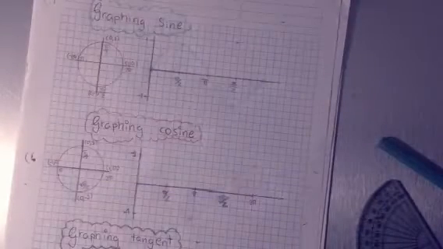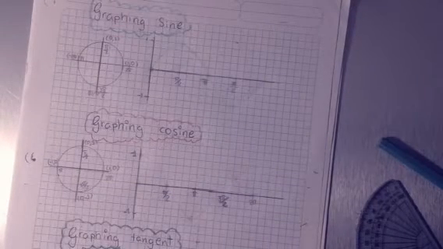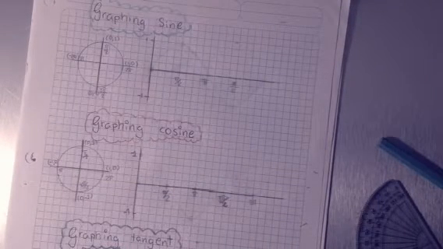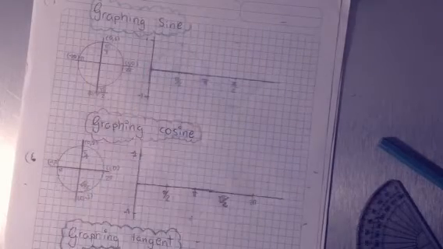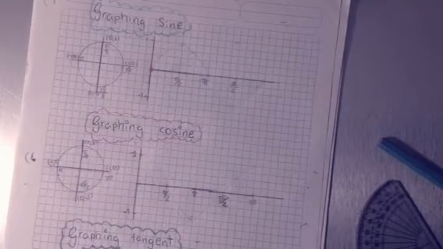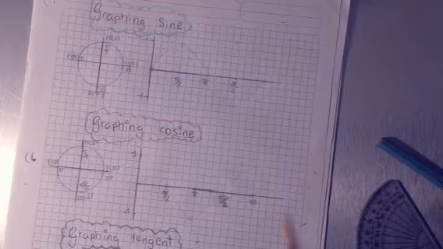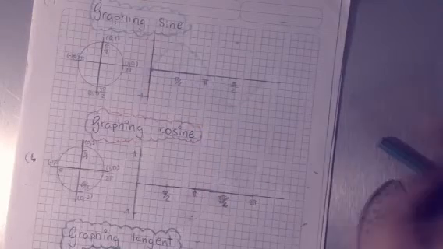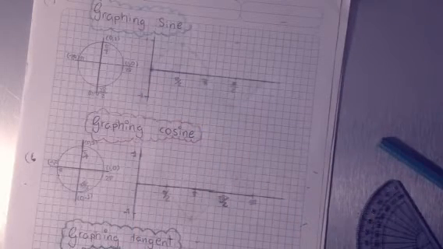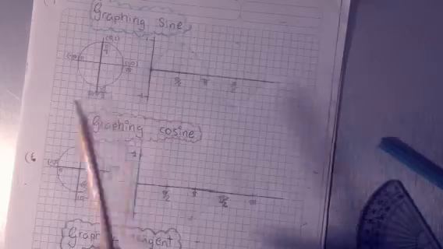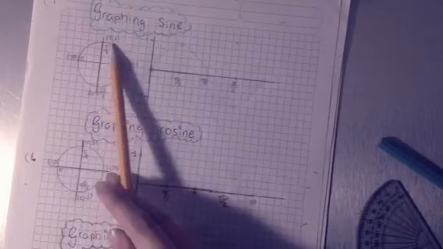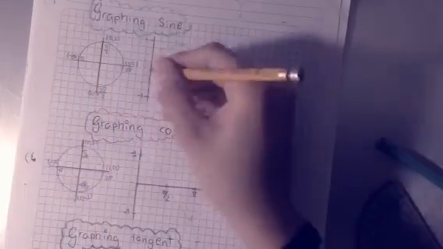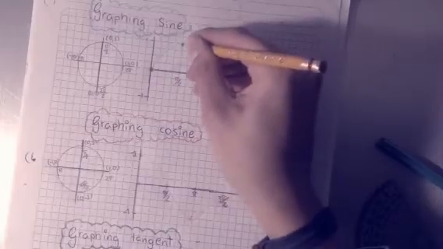I'm going to teach you how to graph sine and cosine. Well, when you're graphing sine, you need to take into account the values of y. For example here, all graphs of sine are going to begin at this very point, 0, 0. And then we have to see that when the angle is pi over 2, y equals 1. So we mark here and here.